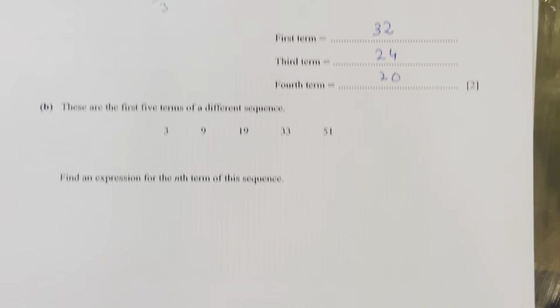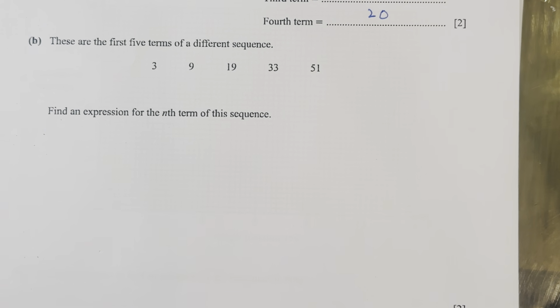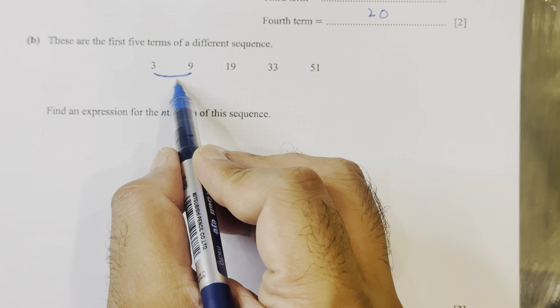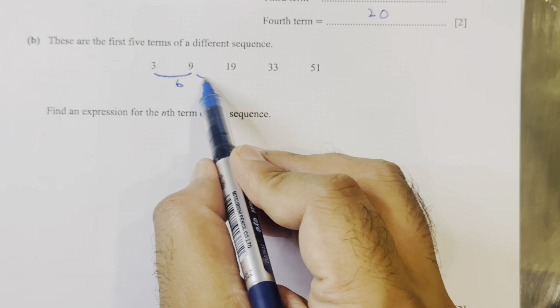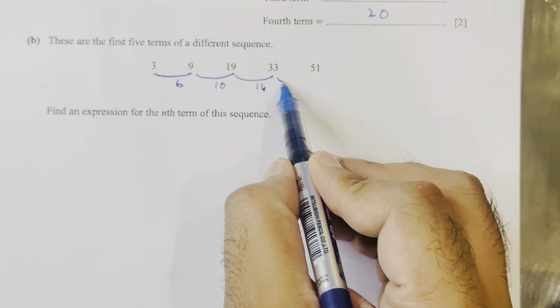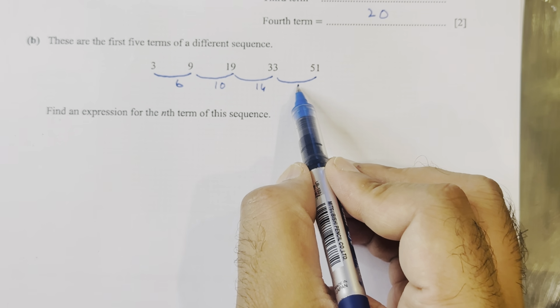Next question, these are the first five terms of the sequence: 3, 9, 19, 33, 51. Find the expression for the nth term. So we need to find the expression for the nth term. First we are going to find the differences. 3 and 9 have a difference of 6. 9 and 19 have a difference of 10. 19 and 33 have a difference of 14. 33 and 51 have a difference of 18.